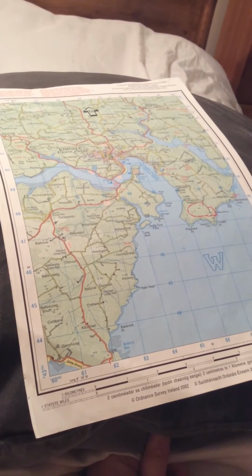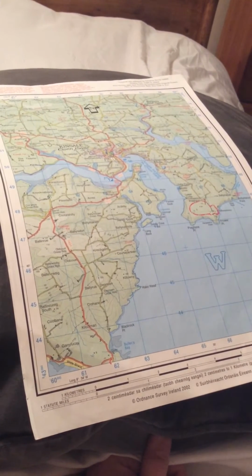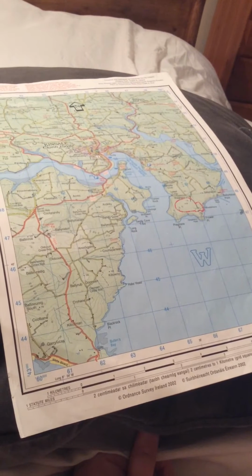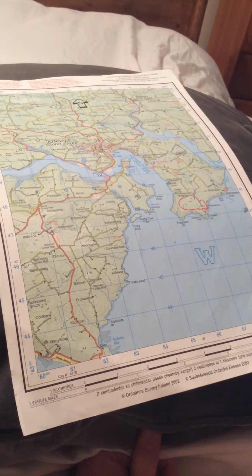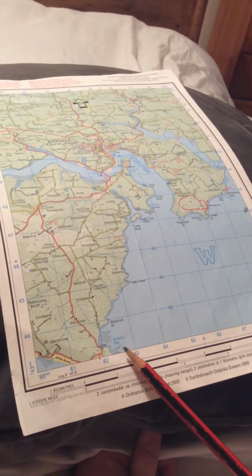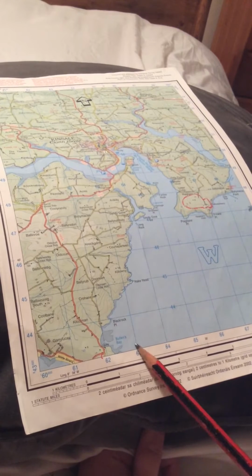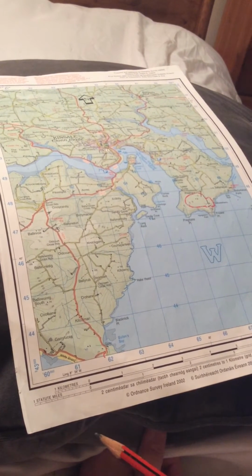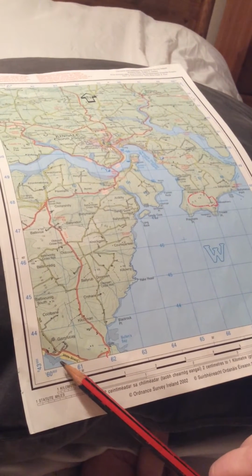If you're asked to find the area of an irregular shape, for example the water area down here, you count only the squares that have over half of the area covered by water. So for this one here, because more than half of this square is covered in water, you would count that as 1. But for example this one here, less than half is covered, so you would not count that one.